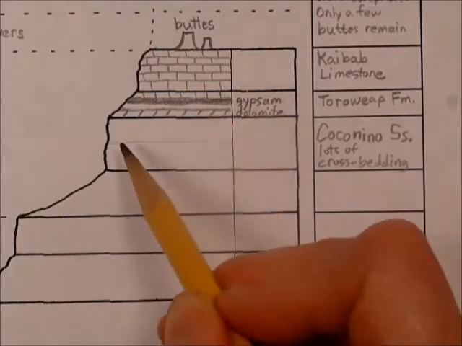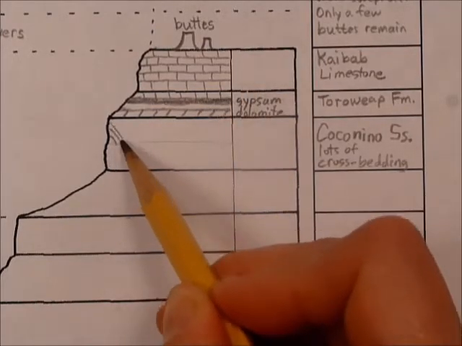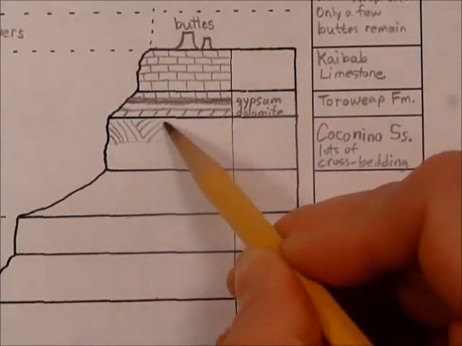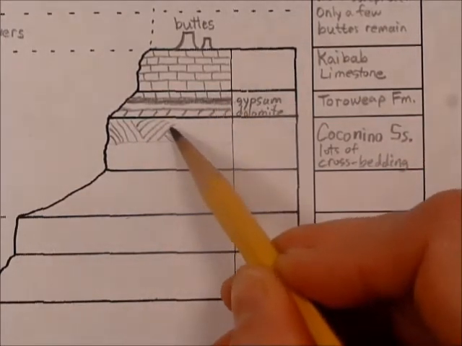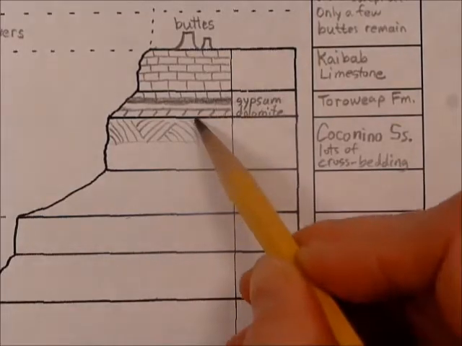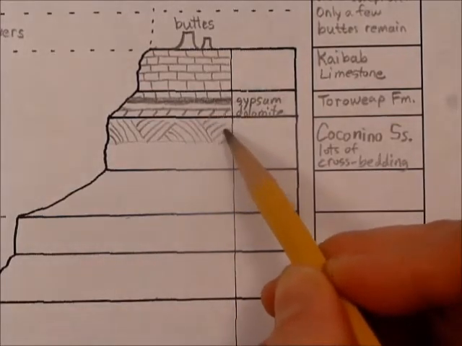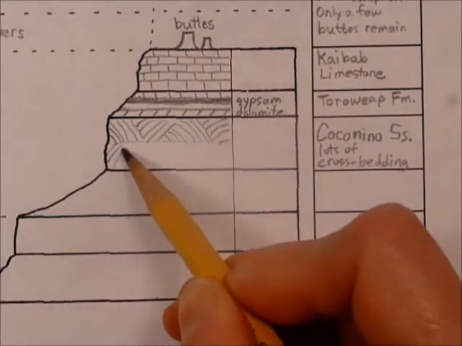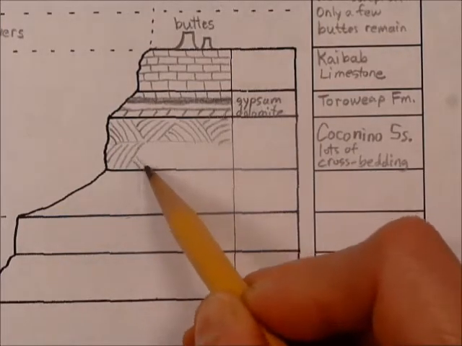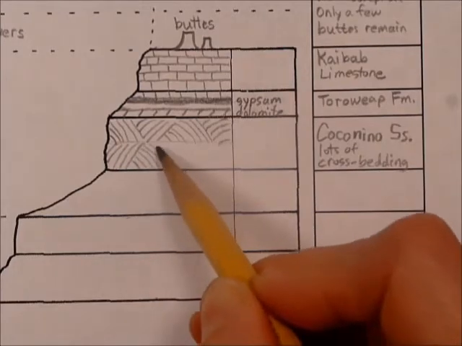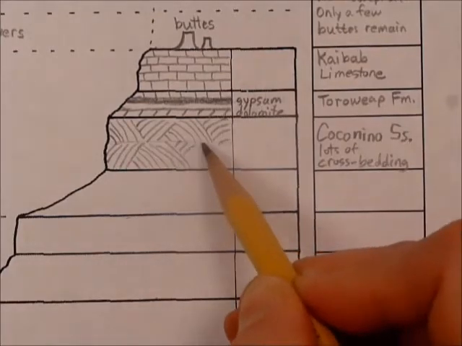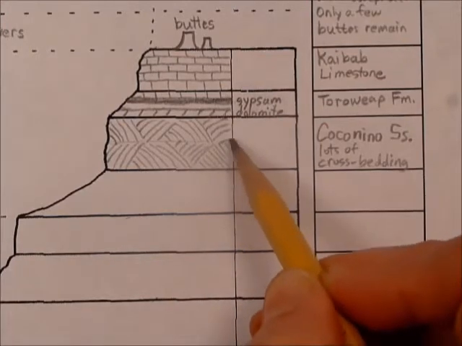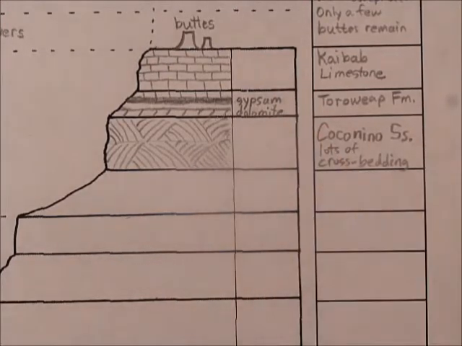Make one go this way for a little while, and then this way, and this way, and this way, and then do that again on the bottom. Now we're not being exactly accurate about which direction these layers go. Remember, this is just symbolic to let us know what's there.